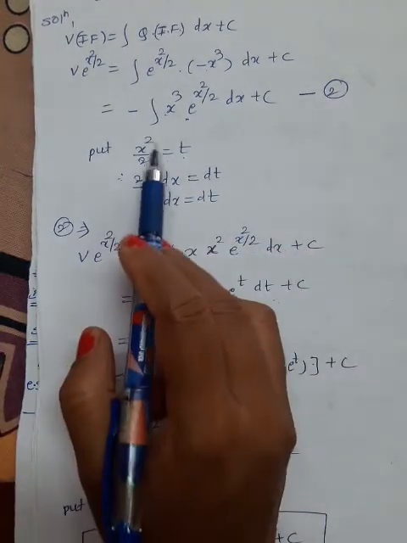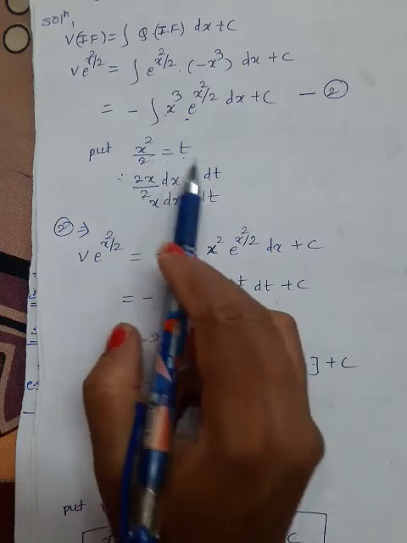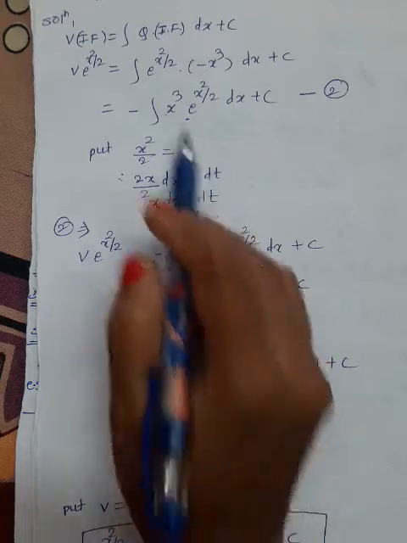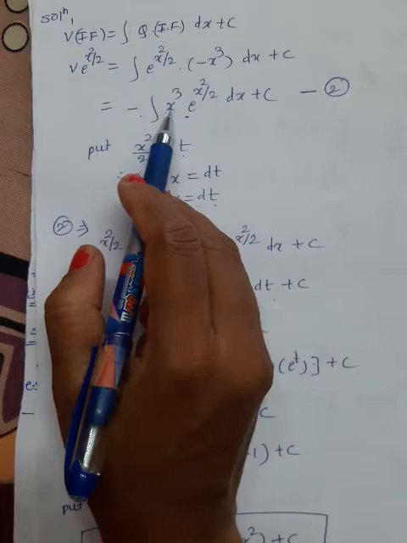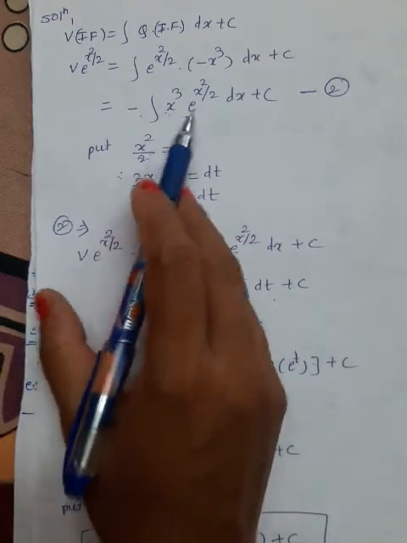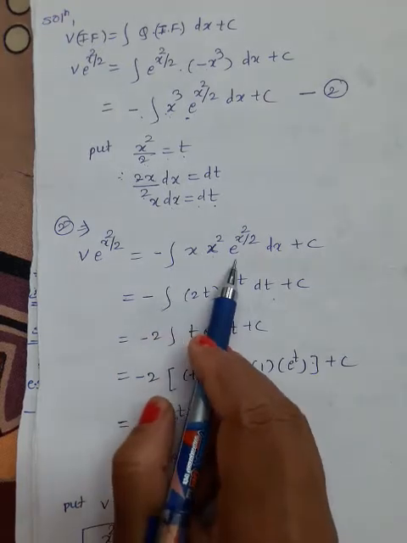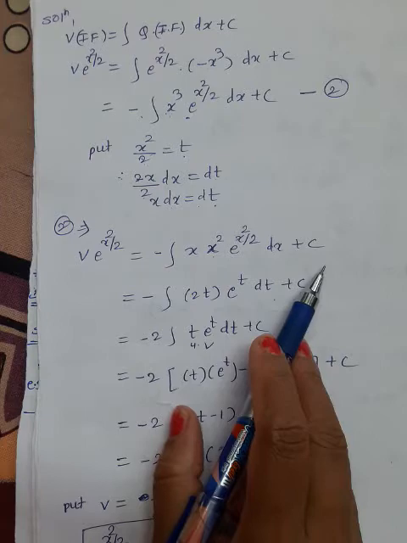Now take derivative on both sides. X square derivative is 2x, 2 is a constant as it is, dx is equal to t derivative is dt. The 2 gets cancelled, x dx becomes dt. Therefore our equation becomes, let us call that equation number 2, this minus as it is. Split this x cube as x square into x, because we need this x dx. It becomes x square into x, e raised to as it is dx plus c.